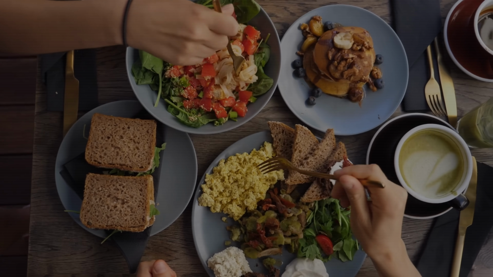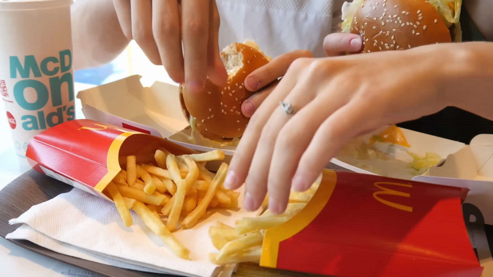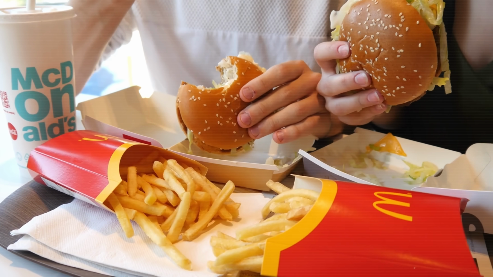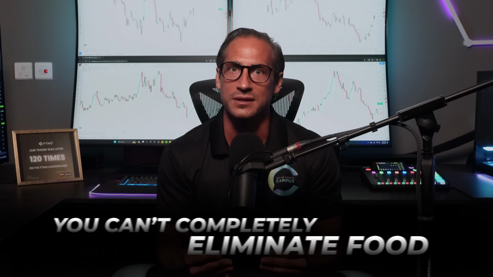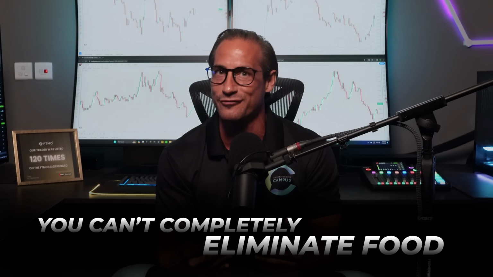Think of it like food. You need food to survive, right? But if you overeat or consume the wrong types of food, it can harm your health and even shorten your lifespan. However, you can't completely eliminate food because you need it to function properly. The same goes for overtrading. It's crucial to trade in order to make money in the markets. But there's a point where this behavior becomes unhealthy. Overtrading occurs when you go beyond the conditions that help you to be consistently profitable in the market.